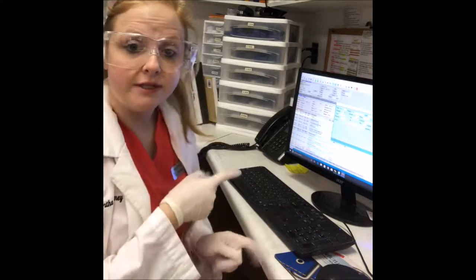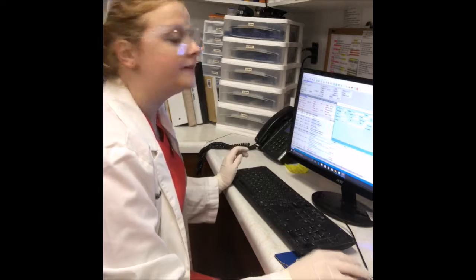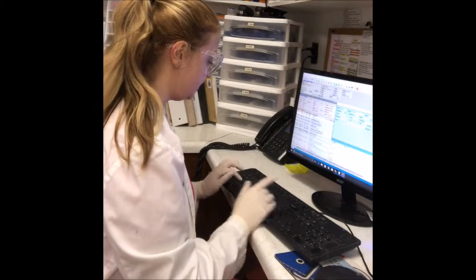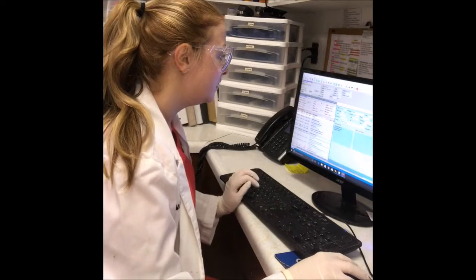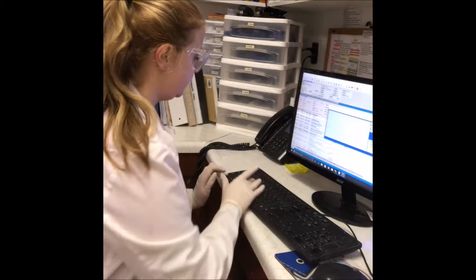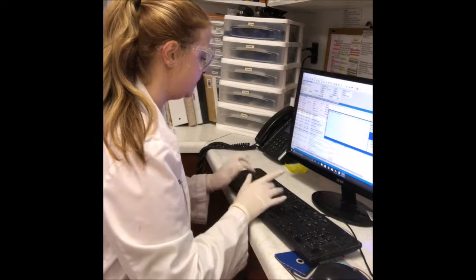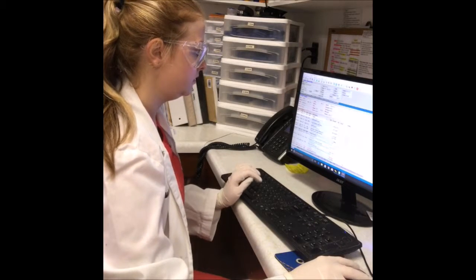Okay, so now that we have read the direct fecal smear, we're just going to record the results in the computer. So I'm under the animal. We're using Avimark here. We have a fecal direct smear. I'm going to timestamp it with my initials and put the smear was negative. So now that we have that in the computer, when we go back and look at it, we can see what we've done and we can see what the result was.